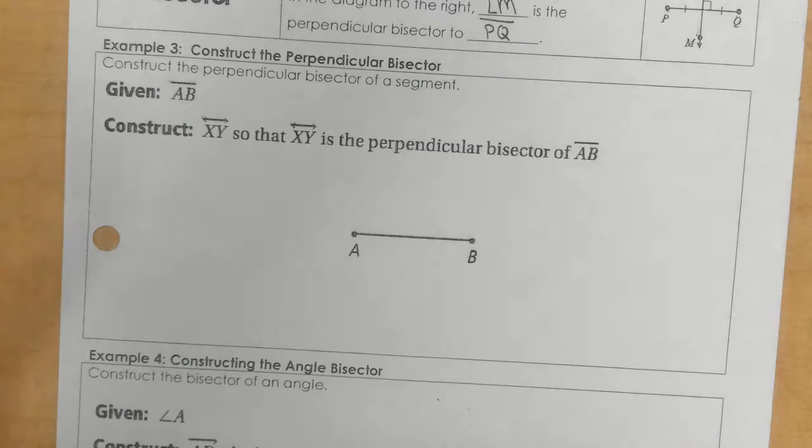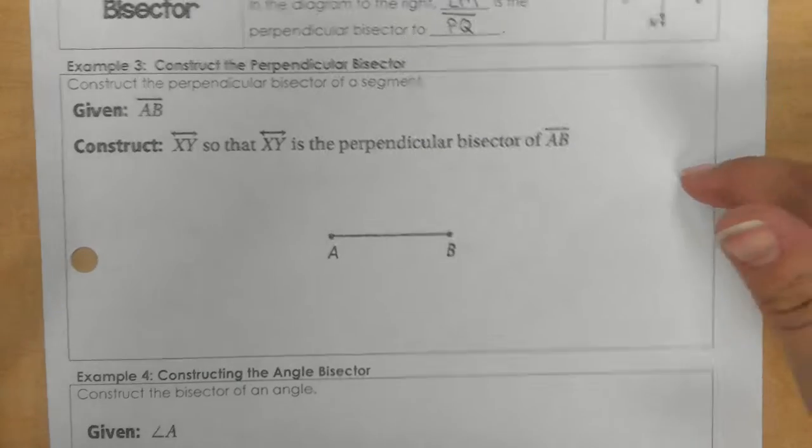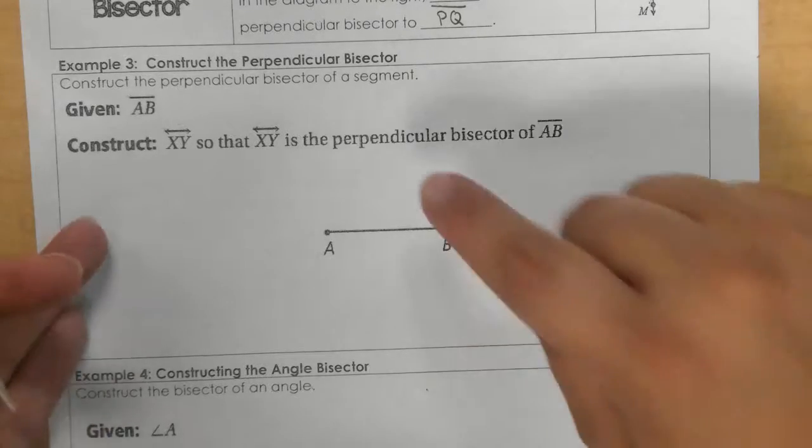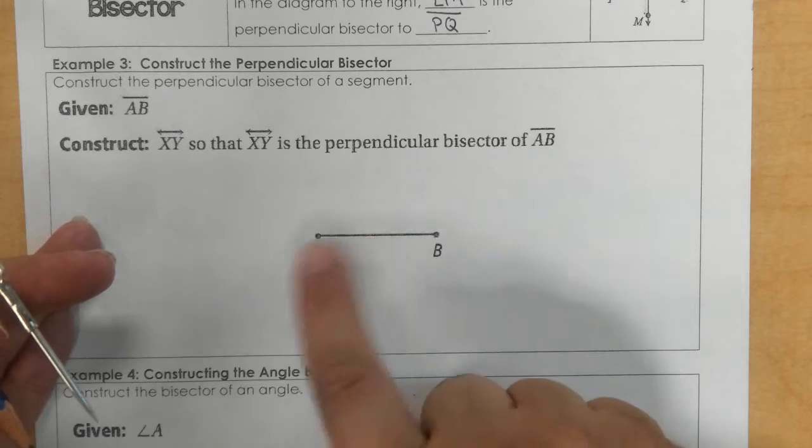For Unit 1, Day 6 notes, for Example 3, we're going to construct a perpendicular bisector. So we want a segment that goes through the midpoint of AB.